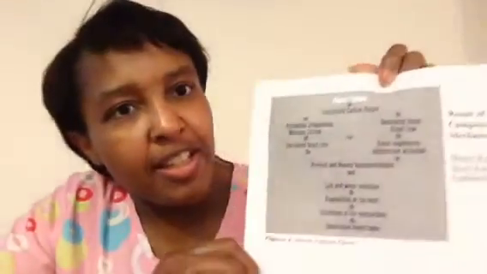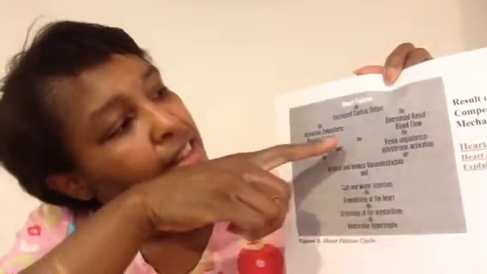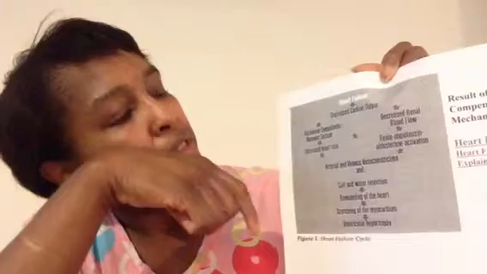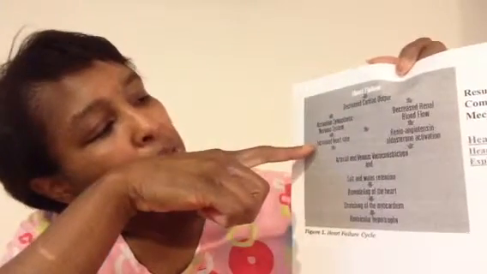I have a chart here to show you exactly what happens when a person is experiencing heart failure. In this chart, as you see, it discusses that heart failure is a result of decreased cardiac output. Some of the things that occur: there's an activation of the sympathetic nervous system.